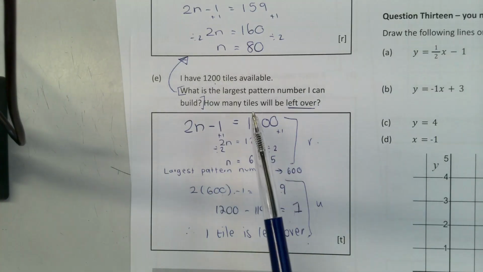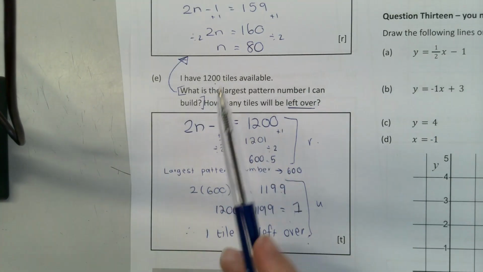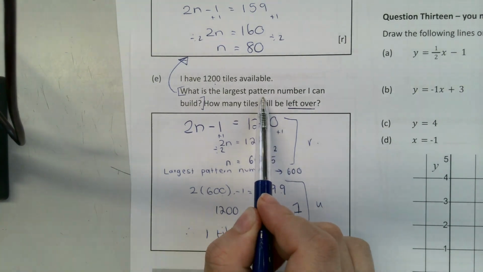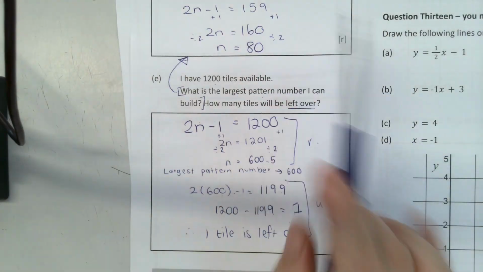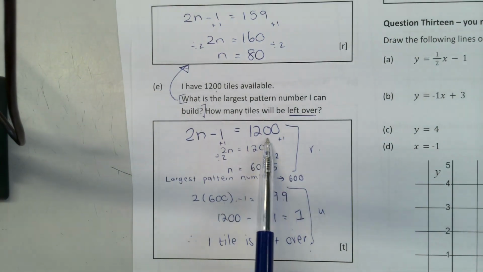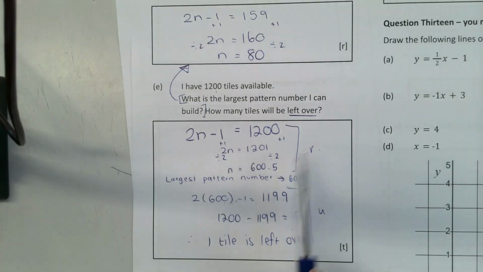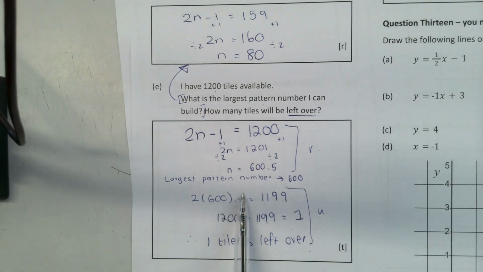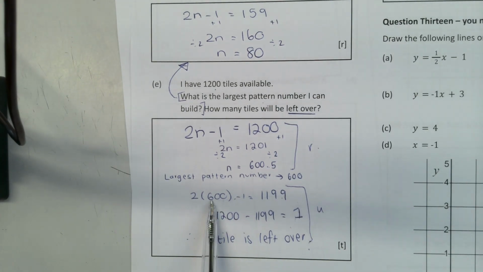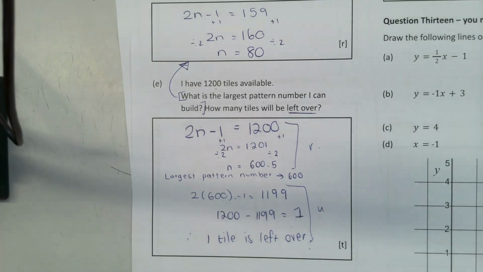Okay, so quick little recap. I first figured out the largest pattern. And all I did was I took the formula that I worked out earlier on, I made it equal that, and I just solved for n. And that told me pattern 600 was the highest one. Then I figured out how many tiles are there in pattern 600. And that got me to 1,199. And I just took the difference, so 1 tile is left over.